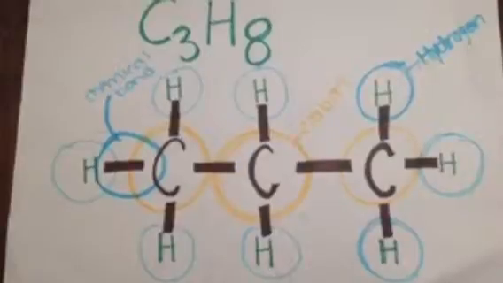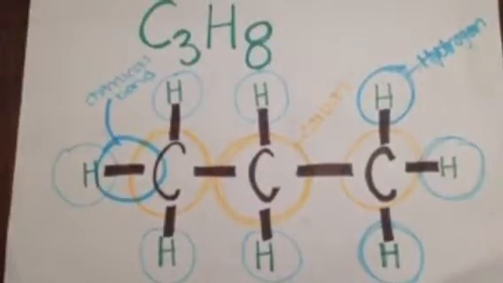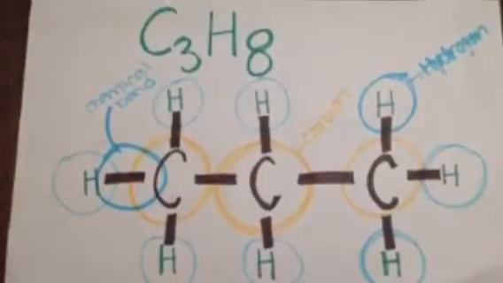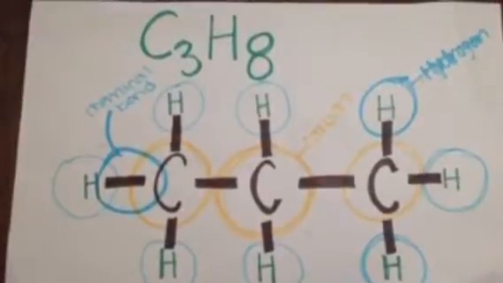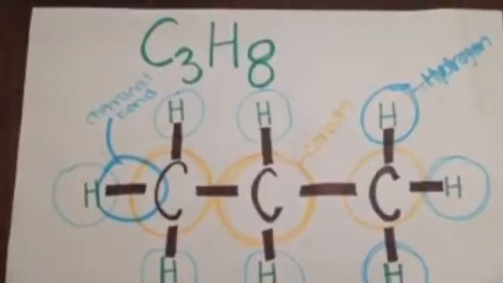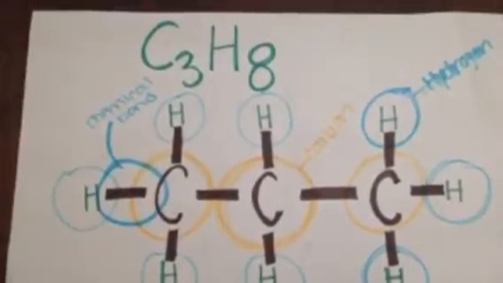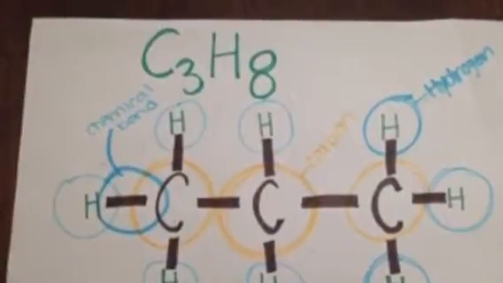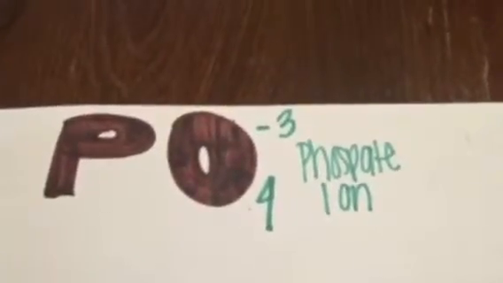If you notice, the hydrogen atoms each have 2 valence electrons, which means that the outer shell is full. Each carbon has 4 single bonds and 8 valence electrons, which then completes the octet rule by having each carbon outer shell filled. PO4 to the -3 is also known as the phosphate ion, which is a polyatomic covalent ion.